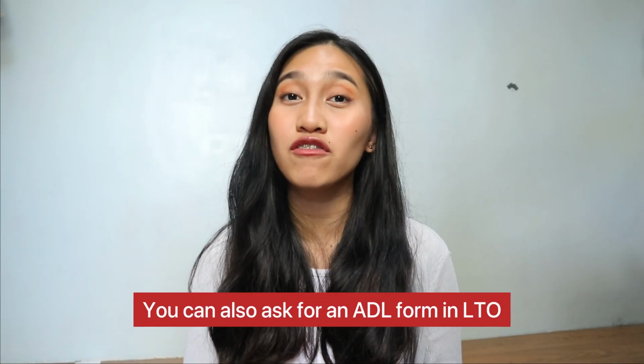print it sa bahay nyo, o makiprint kayo sa kapitbahay nyo, pumunta kayo sa com shop, makiprint kayo. Kung kaya nyo nang gawin ngayon, i-print nyo na. Pwede rin naman kayong kumuha ng ADL form sa LTO mismo. Pag na-accomplish mo na siya sa bahay nyo, you go there sa LTO and you're done.